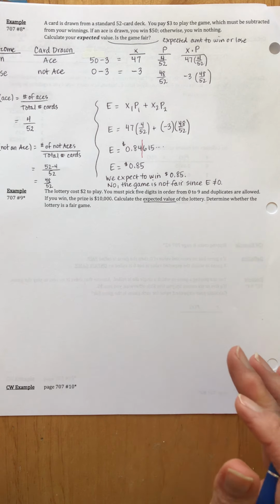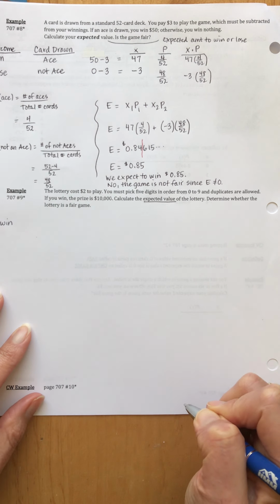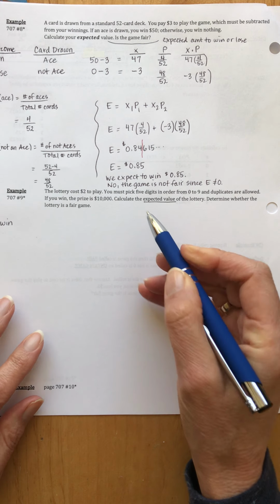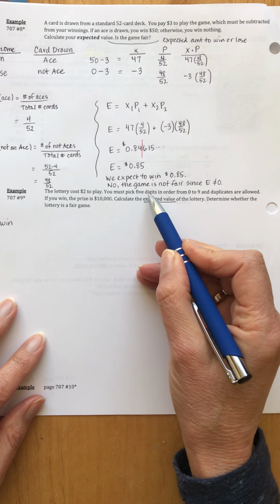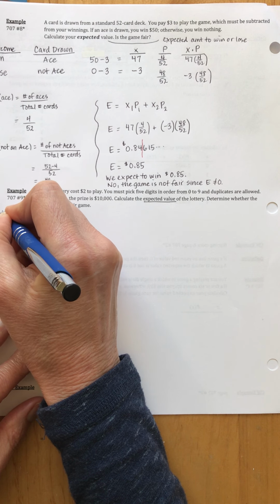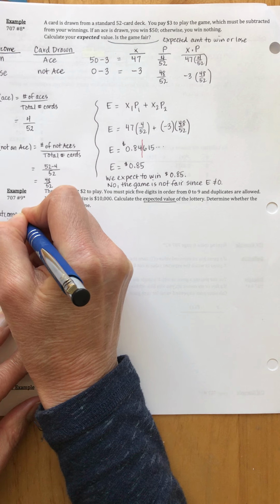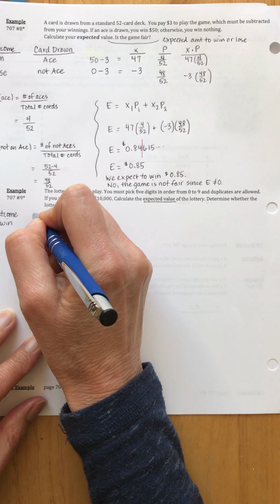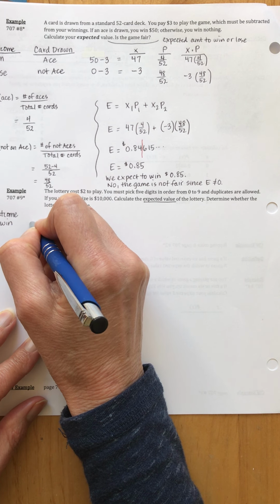Let's take a look at what's going to happen. It's again the situation where we're either winning or losing. So let's talk about winning first. That's more fun. Okay, how are we going to win? Well, we have to pick the correct 5 digits in the right order. So we're just going to write outcome here, and we'll just write correct 5 digits.